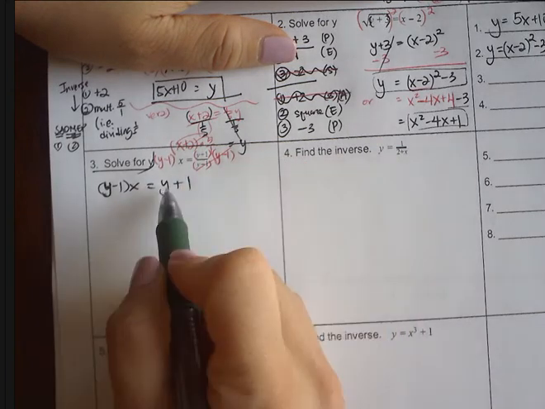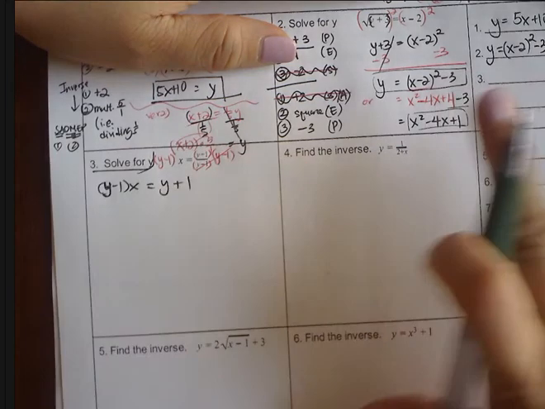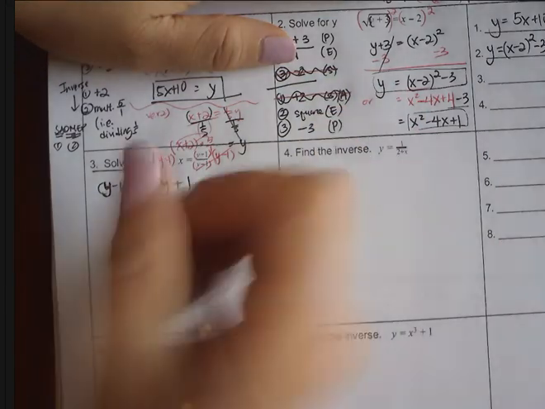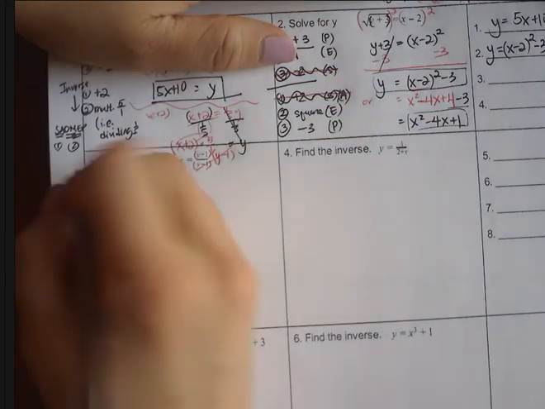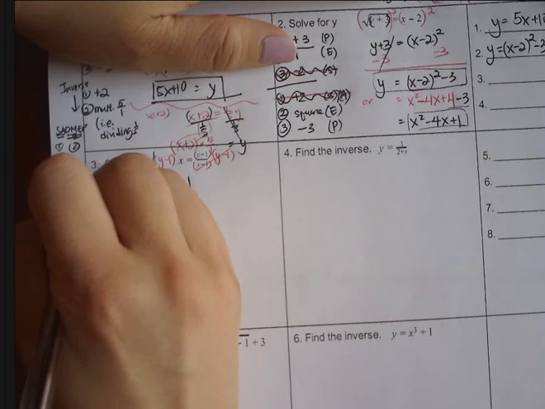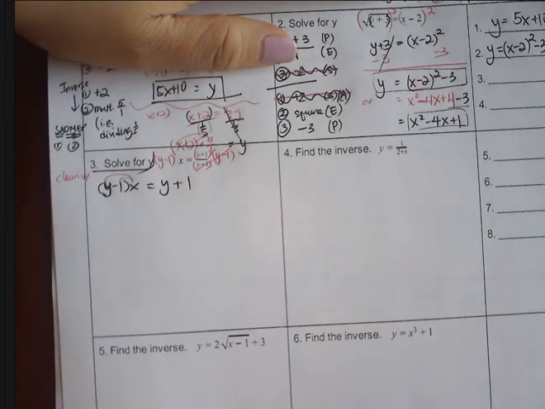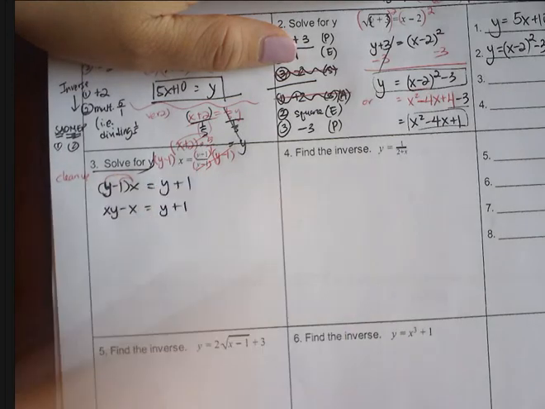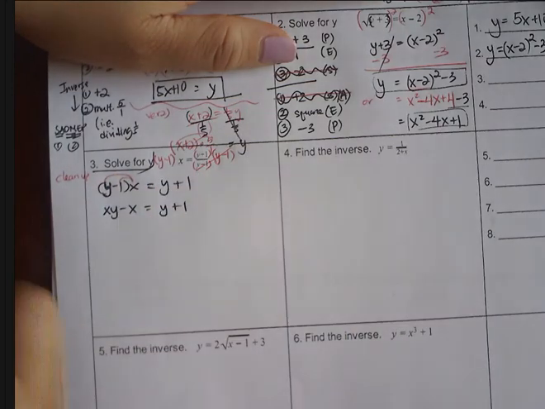So in order to clean up, let's clean up the mess before I do anything else. Like before leaving the house, make sure you clean up. So I'm going to distribute that: xy minus x equals y plus 1. Then I'm going to isolate the y's, or get all the y's on one side.